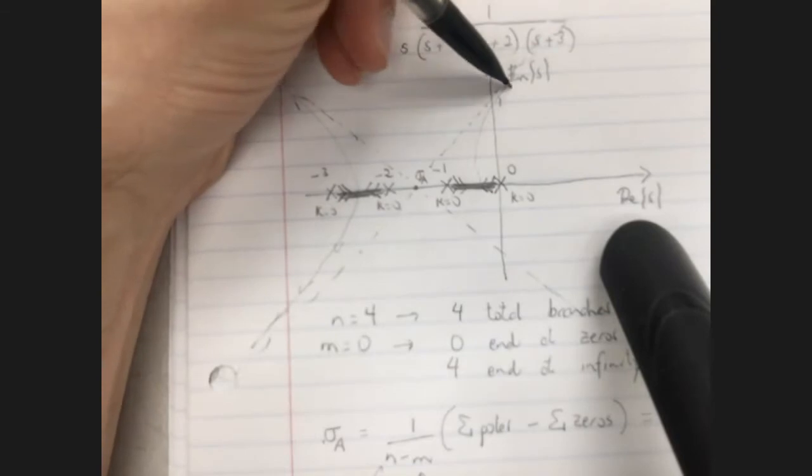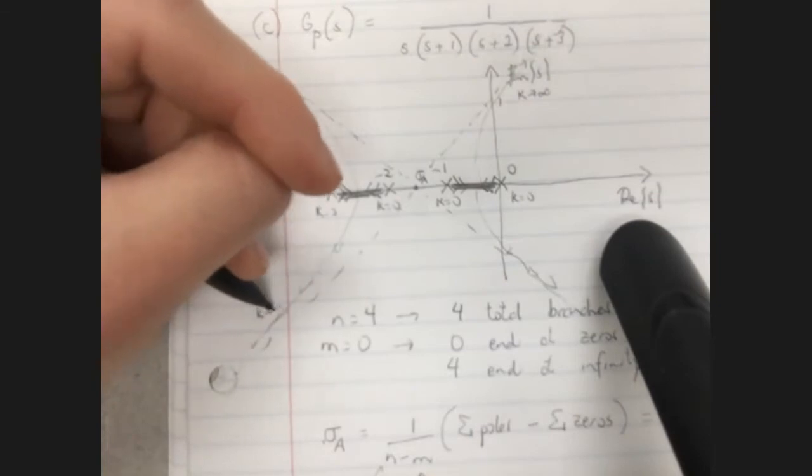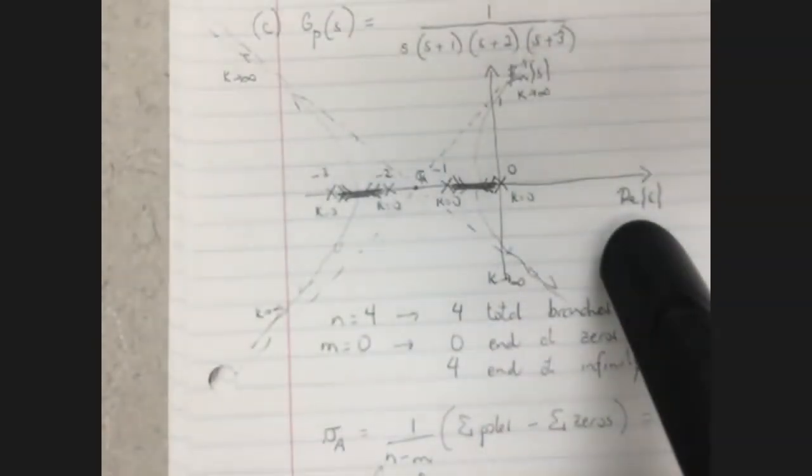And then these guys probably split up this way to go over here, split up this way to go over here, and kind of line up with those asymptotes towards infinity. So that's what we expect as k goes to infinity out here, k goes to infinity up here, k goes to infinity down here, k goes to infinity up there. Okay.